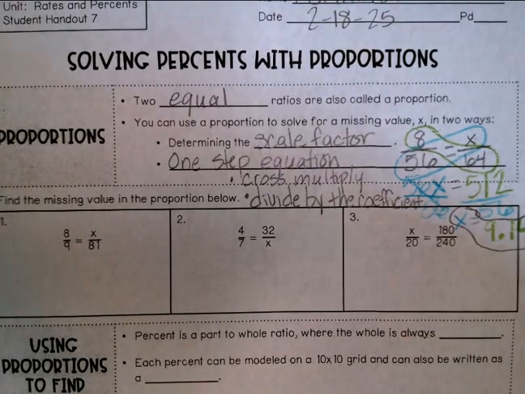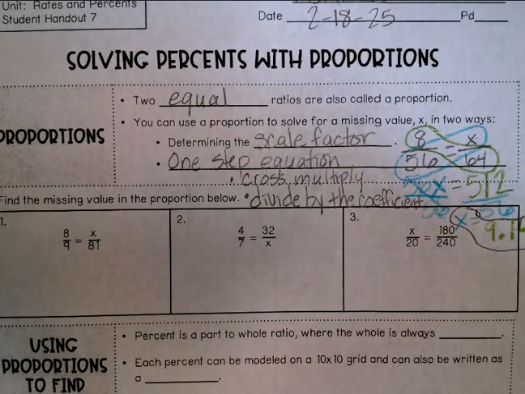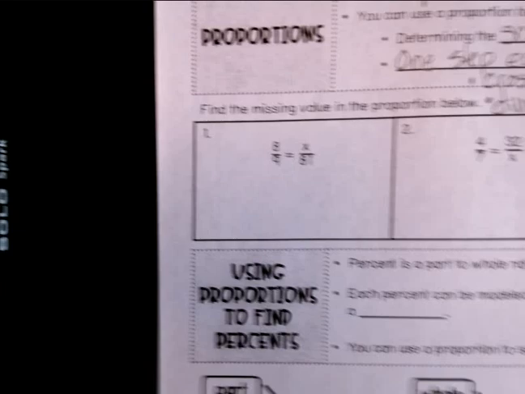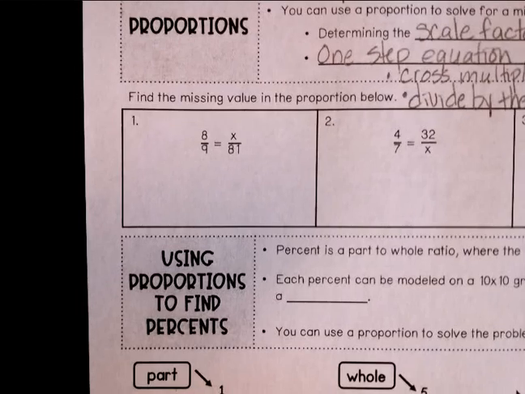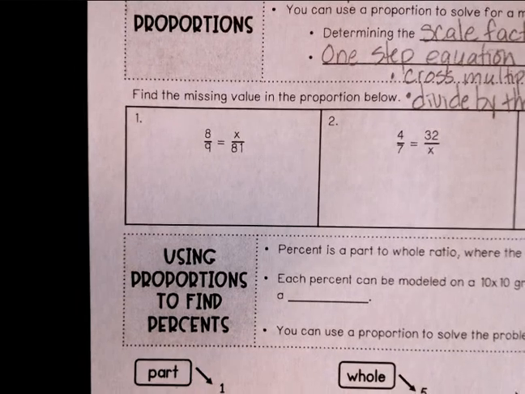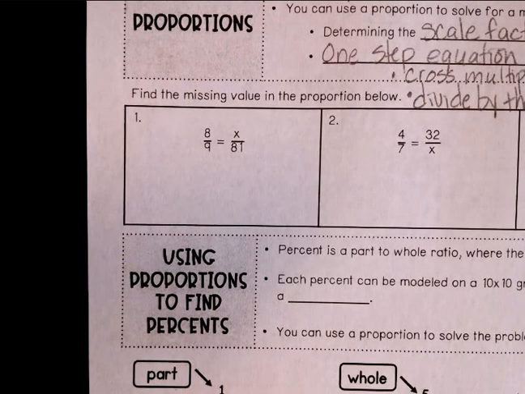Huh? Is it 100 million numbers? Well, no, not exactly, but there's more than 2. Okay, so now let's look at number 1. I'm going to walk you through 1, then you're going to walk me through 1. Okay?